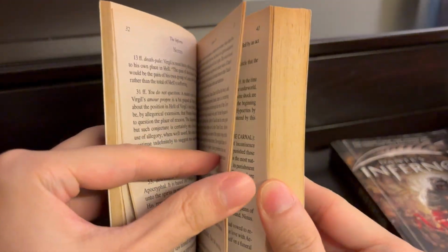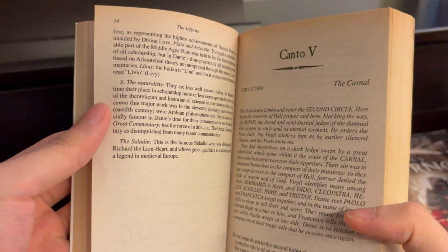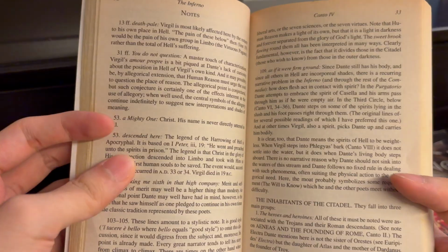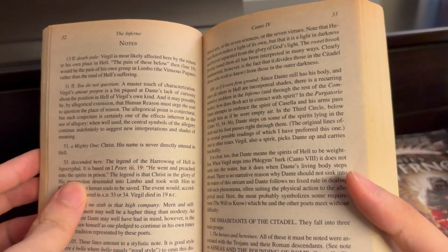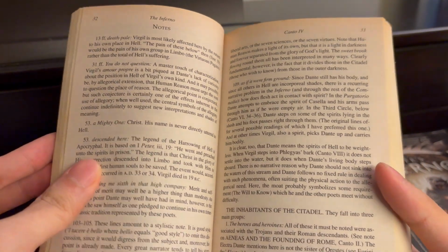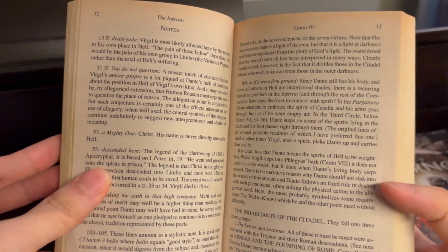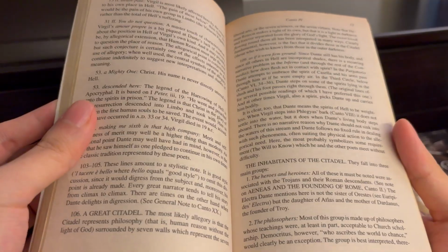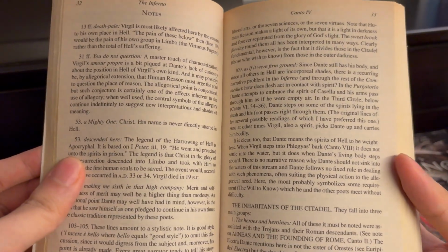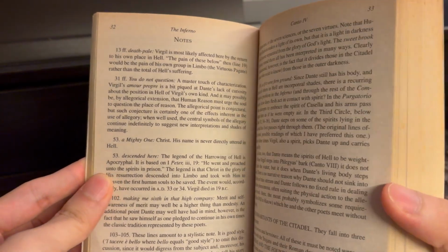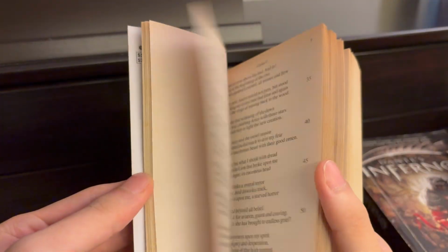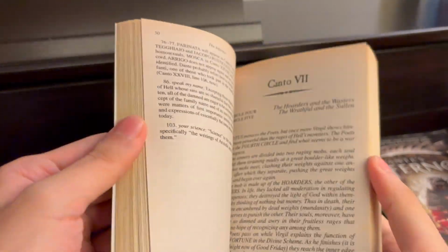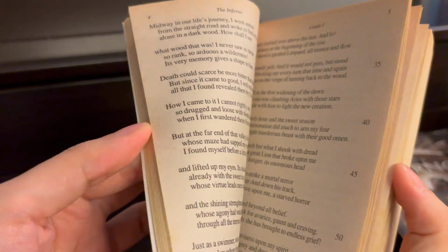Definitely, compared to the Hollander edition, the notes are far less extensive. But for a casual reader like myself, the Hollander edition can be a bit overwhelming. So this is really nice and strikes a good balance between being clear and thorough and also not being too overwhelming.